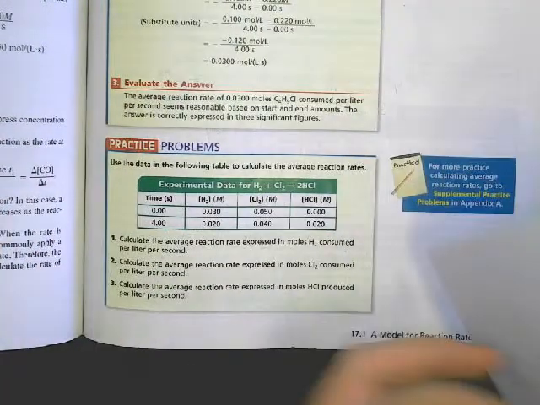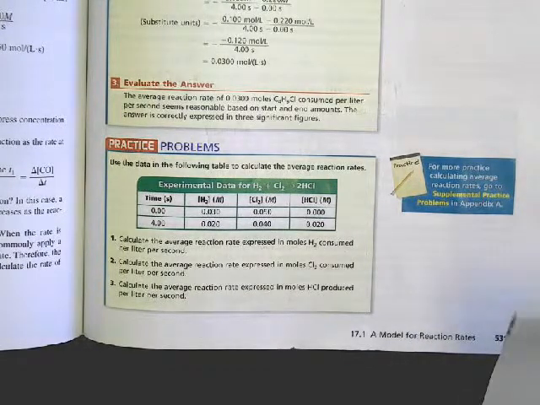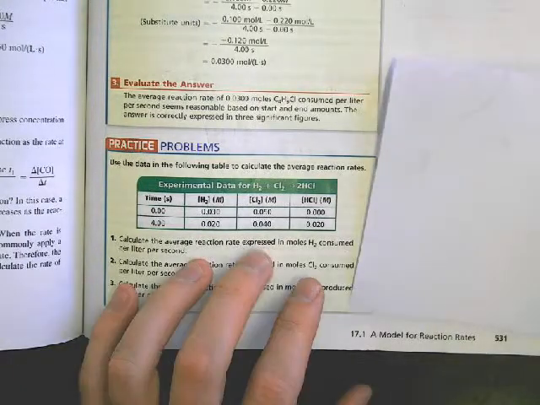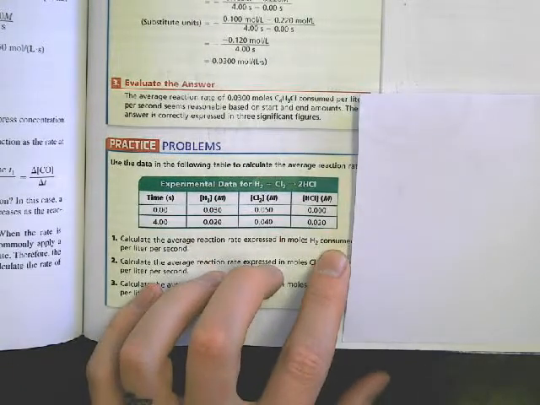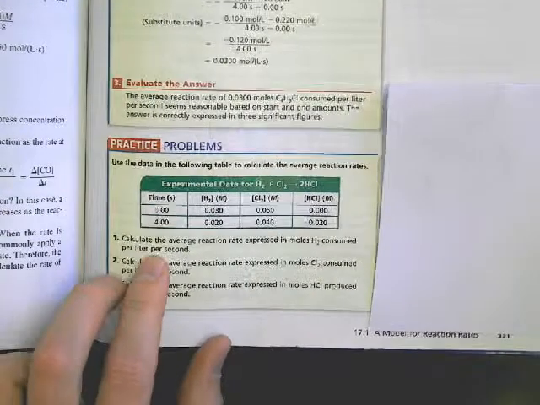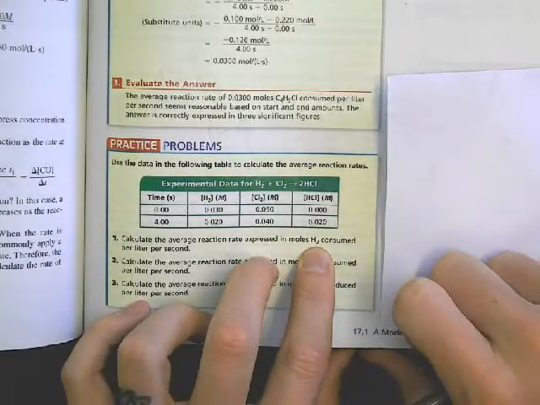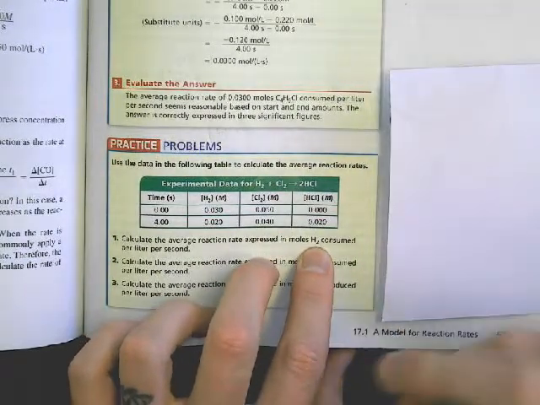Okay, so number 1, let's go ahead and have Alan read that for me. Okay, so let's take a look at the units that they said, right? So it says moles of H2 consumed per liter per second. Right, now first of all, we see H2. What is H2 in our reaction?